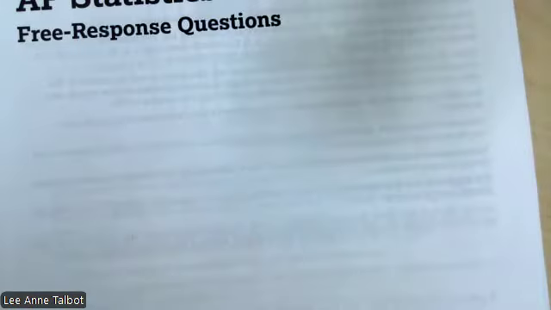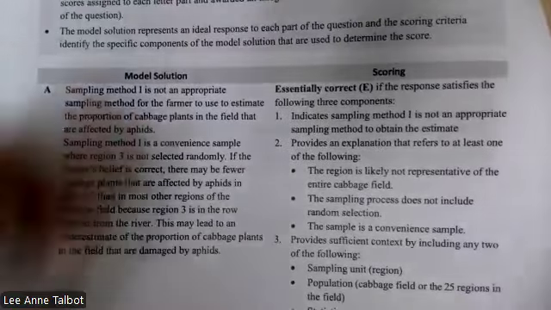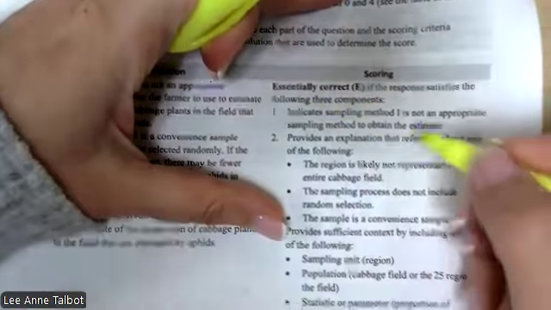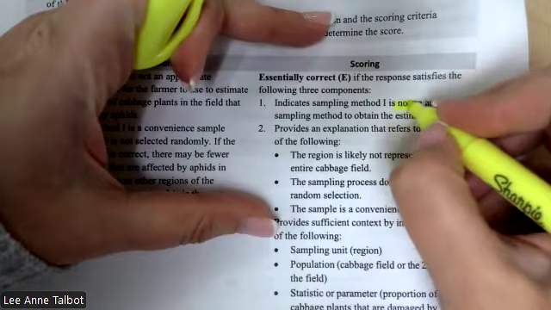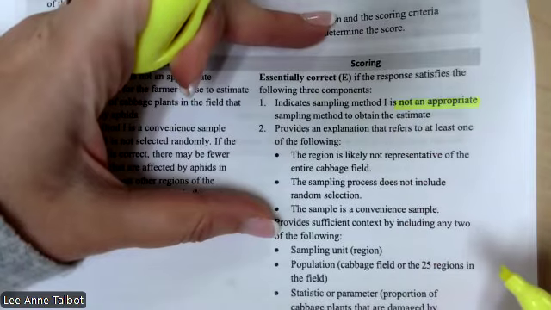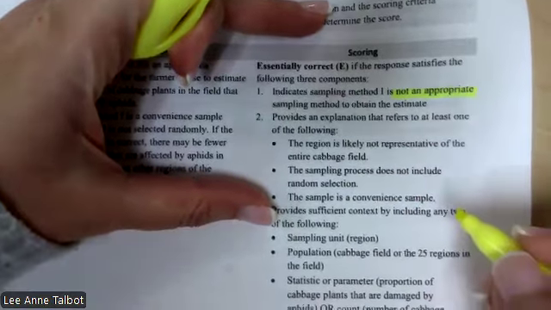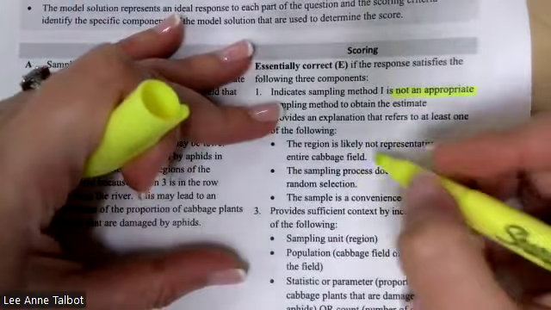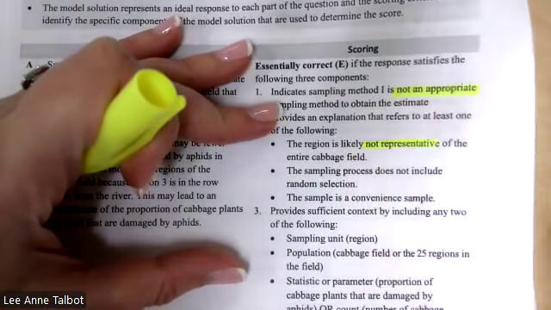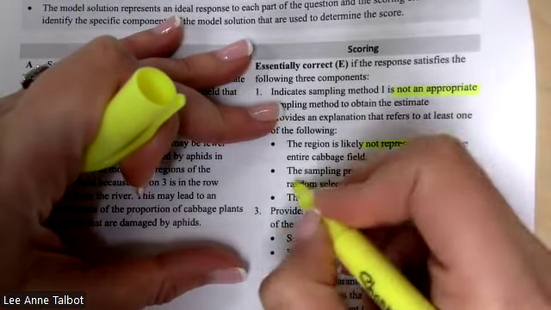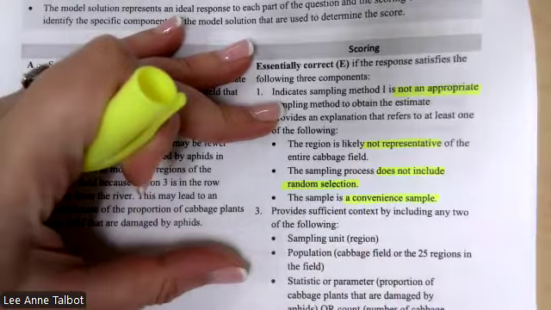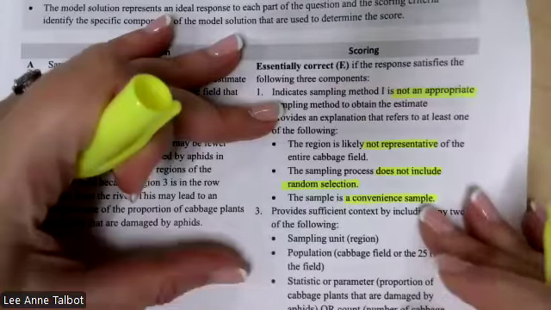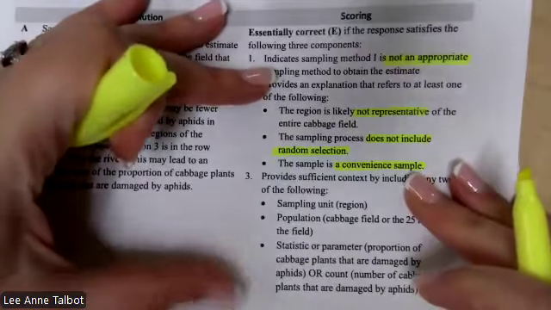Okay, number 2. Number 2A has 3 components. You have to say not appropriate for method 1. You have to say one of these things: it's not representative, not random, or a convenience sample. Any one of those 3 things satisfies number 2.